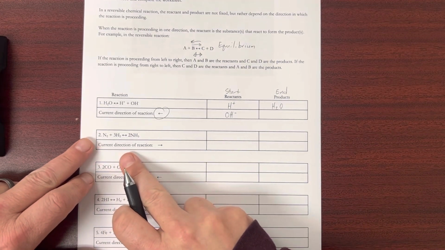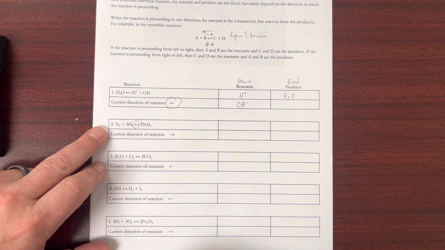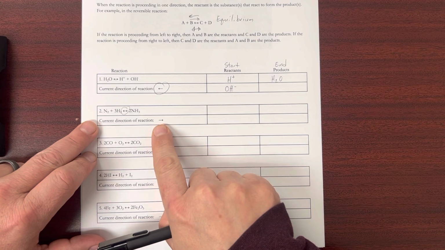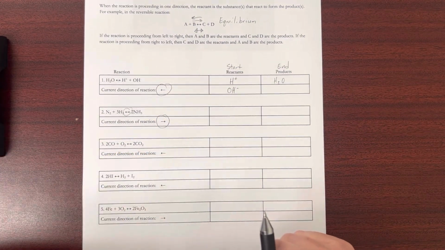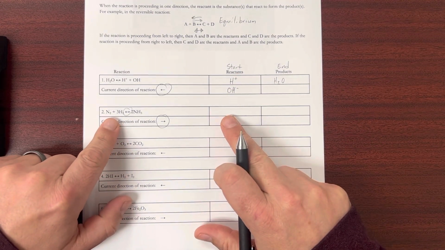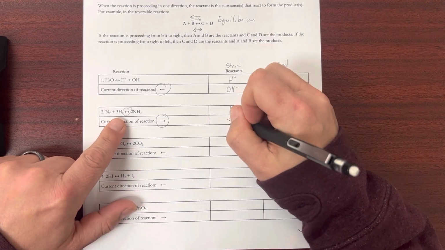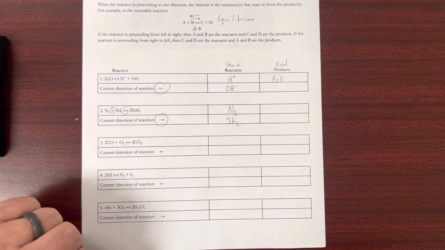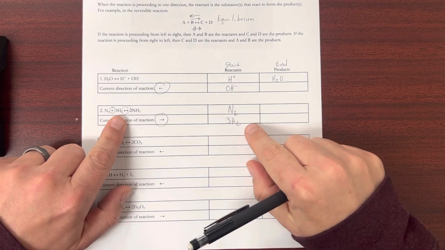Let's look at number two. Number two looks very similar. We see our arrows here indicating that it's a reversible reaction, and then it tells us what direction this reaction is going. In this case, it's going from the left to the right. So the reactants, the stuff that I'm starting with, are on the left side. N2 and 3H2. Remember, this plus separates out the different molecules. So I have N2 and 3H2.